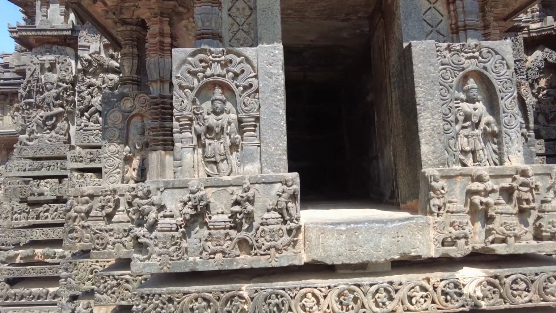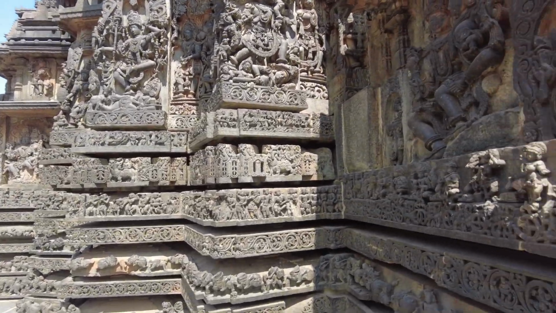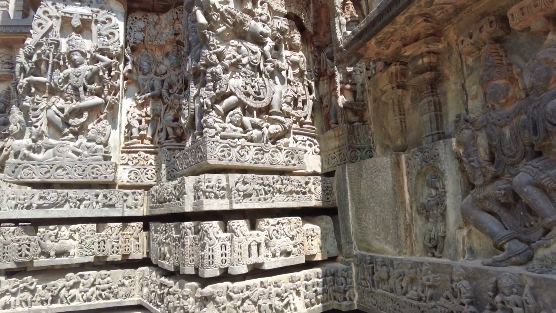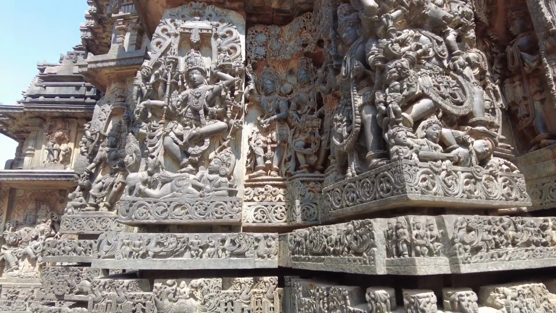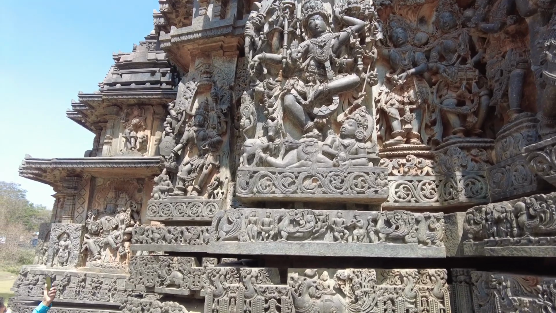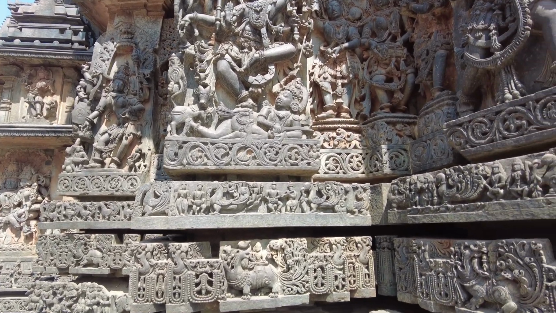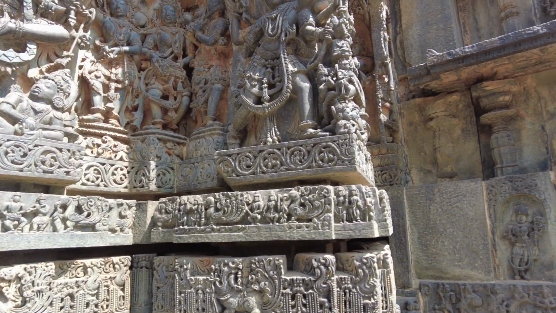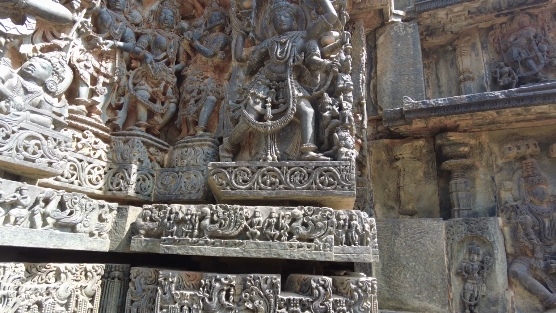The Devakullika is empty, and here you have Uma Sahita Murti and Varaha, and this is Shiva dancing on Mayalaka, and a beautiful face of Mayalaka, and this is again Vishnu going to war.